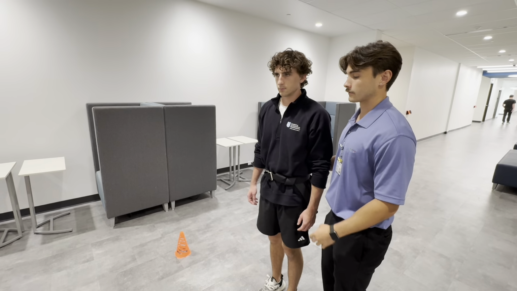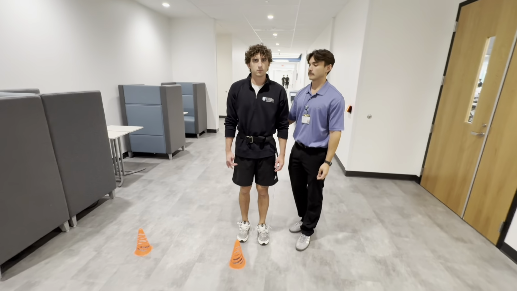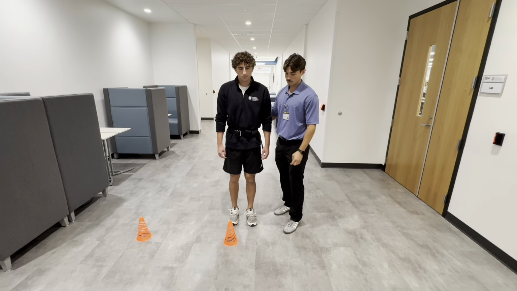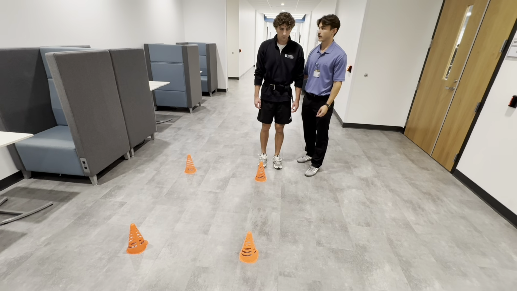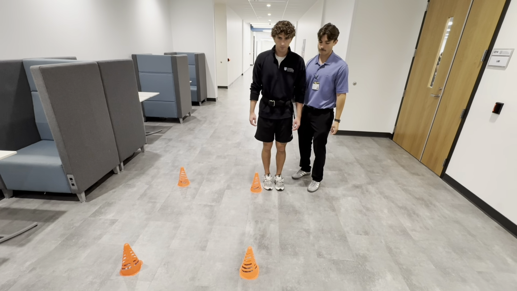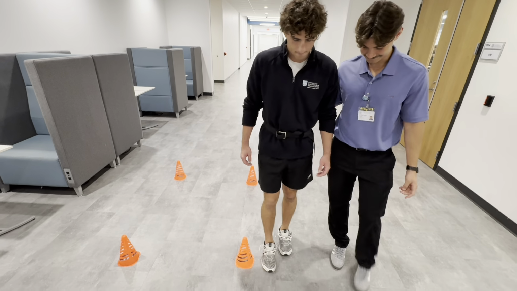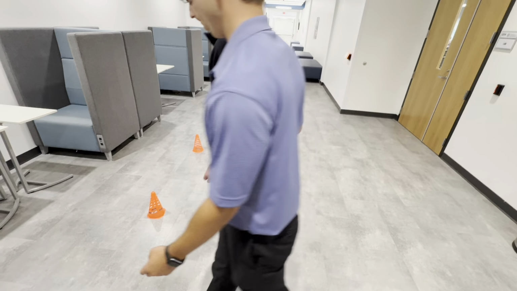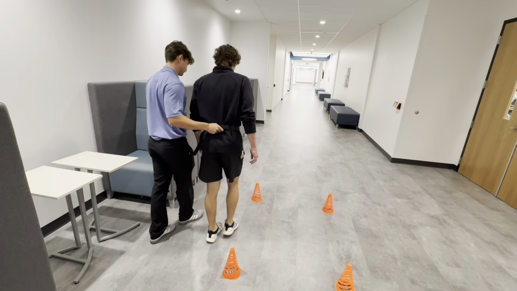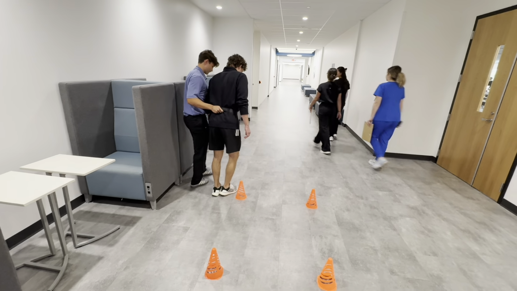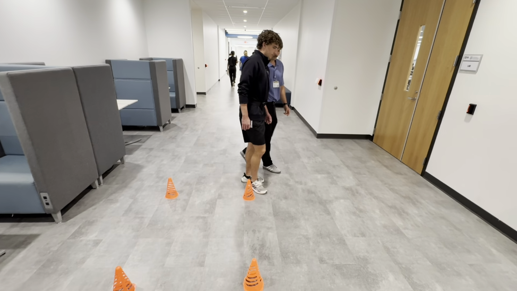Alright, so for our last intervention, we're going to work on turning. This will help with your community participation as well as improving your turning speed. So for this, we're just going to walk to the cones and then turn. Make a turn at each cone, okay? This will prevent freezing. Alright. Ready when you are. Alright, and turn. Good. Very good. Just keep working on this.